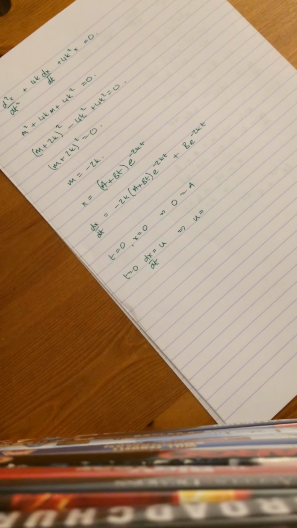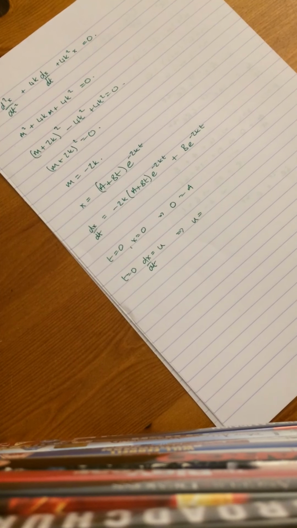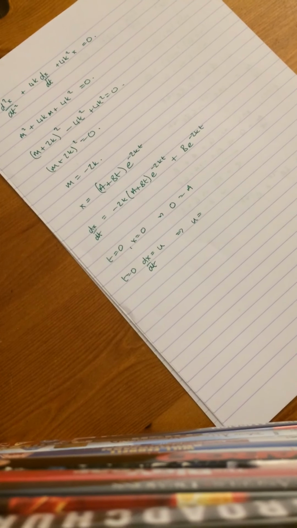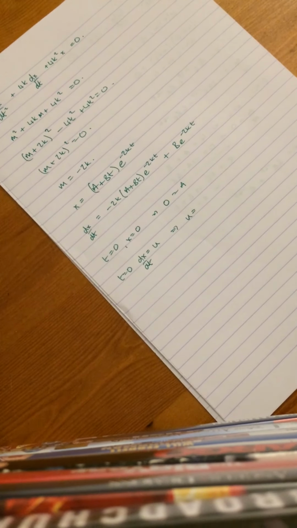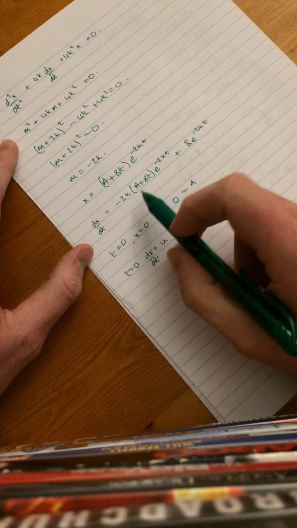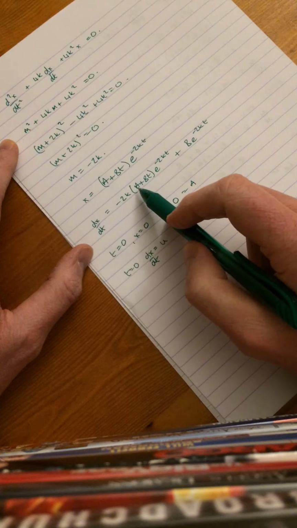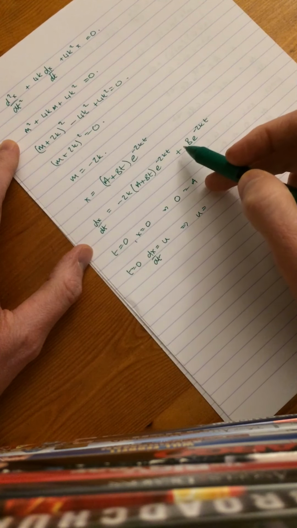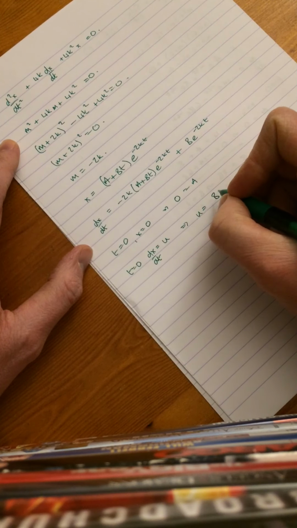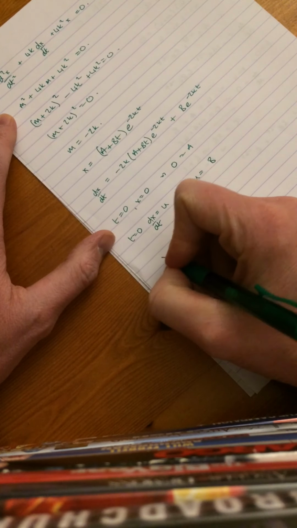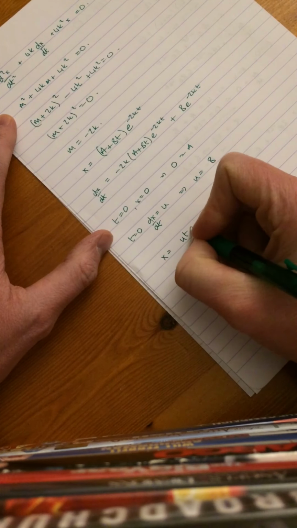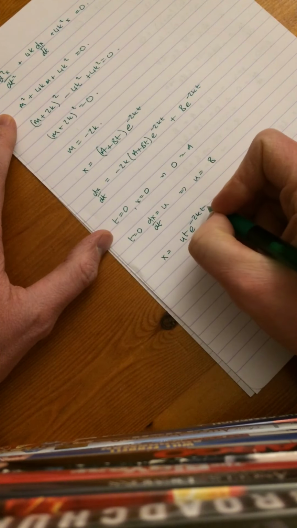I'm not sure if it jumped in the middle there because my battery went low, but I'll hurry up anyway. So u is equal to 2k times naught plus B, so u is equal to B. So we've got x is equal to u t e to the minus 2kt.